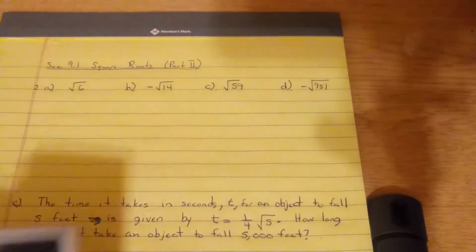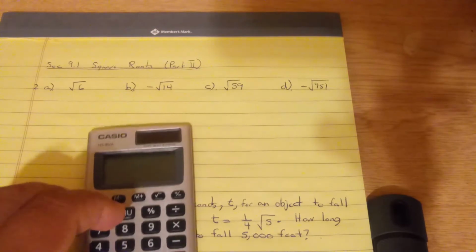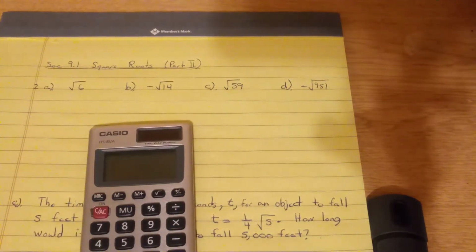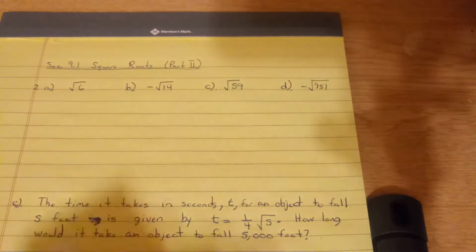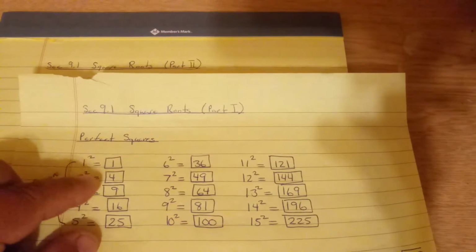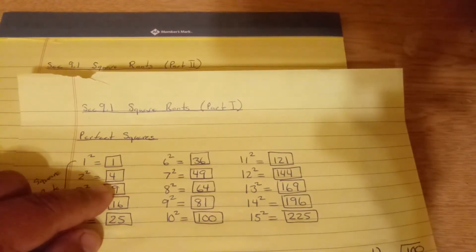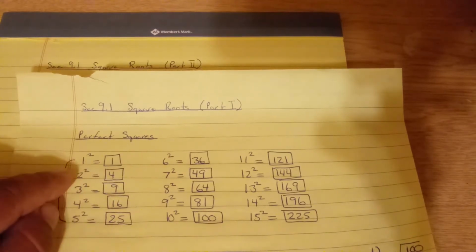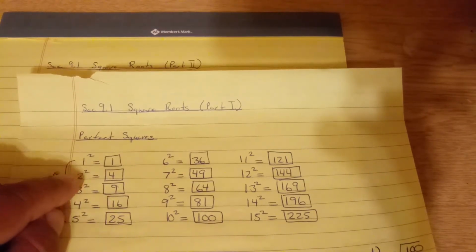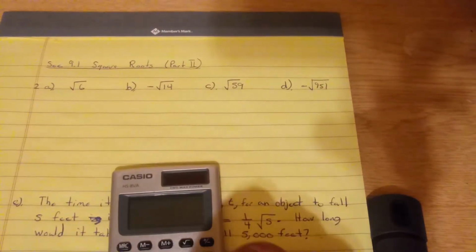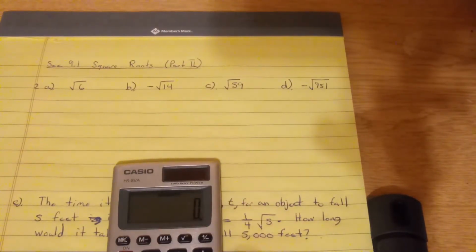So once again, you will need one of these. Make sure you have that square root function right there. And we're going to take a look here. Square root of 6, so the first one right here. Now if you go back to your perfect square list, 6 lands somewhere between 4 and 9, which means that the square root of it has to land somewhere between 2 and 3. So let's go ahead and input the 6 right there.